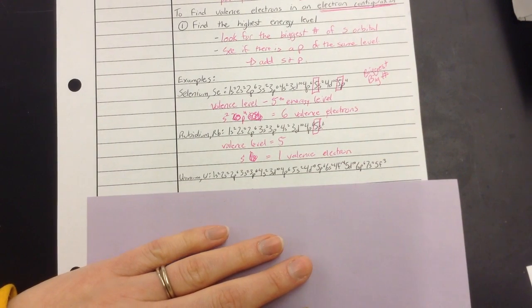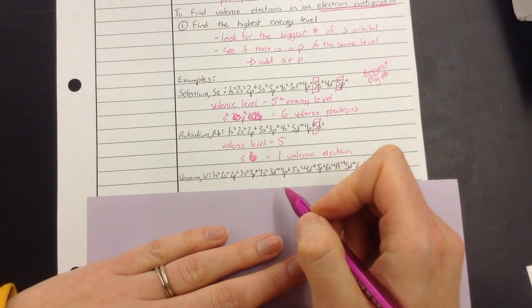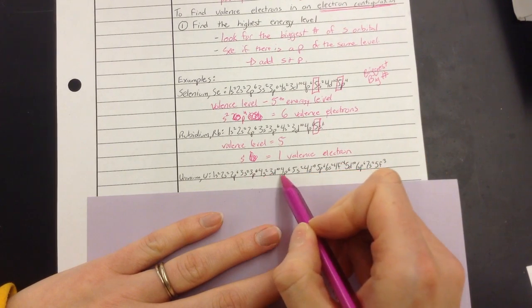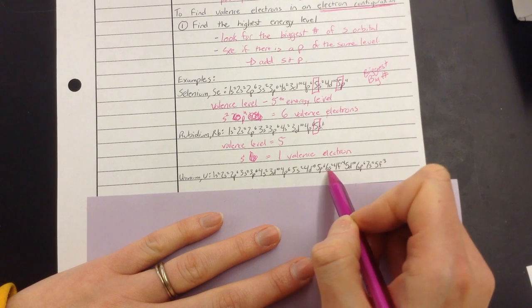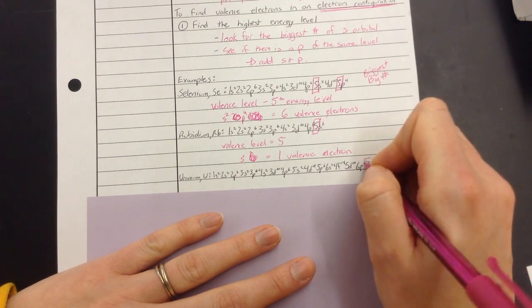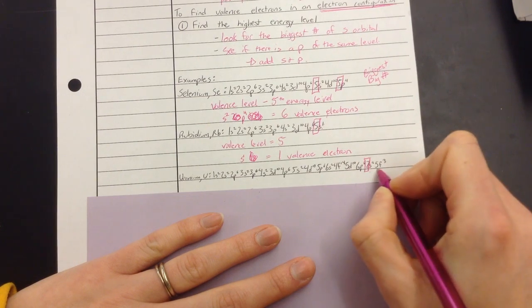This is uranium. I know you're really glad you didn't have to write that out. If you don't want to write that out, that's okay. 1, 2, 2, 3, 3, 4, 3, 4, 5, 4, 5, 6, 4, 5, 6, 7. There's a 7 right there. So I'm going to circle it, and then it ends in 5.